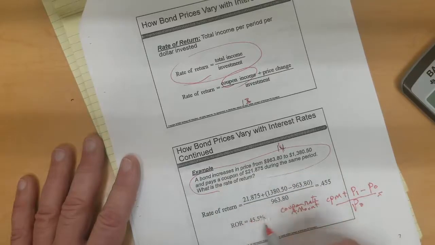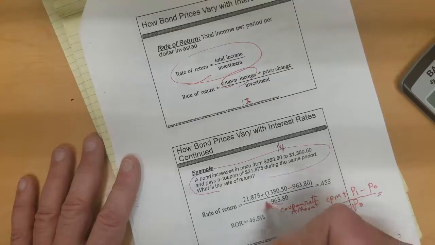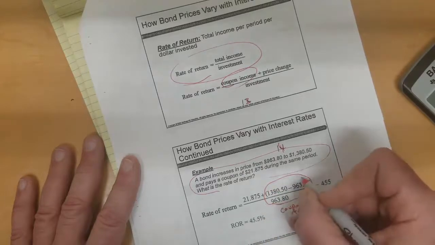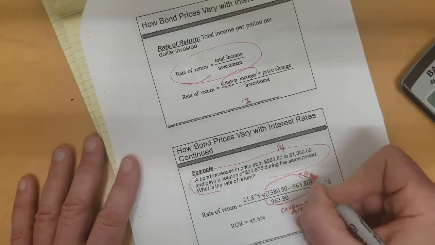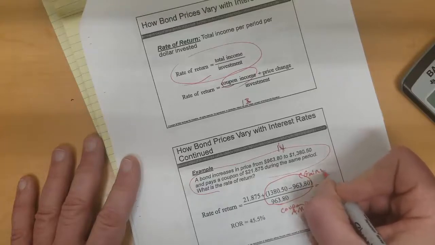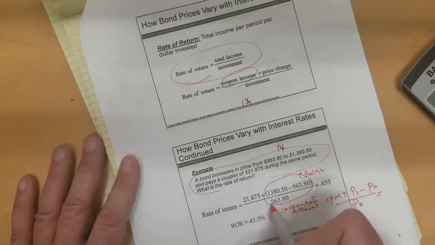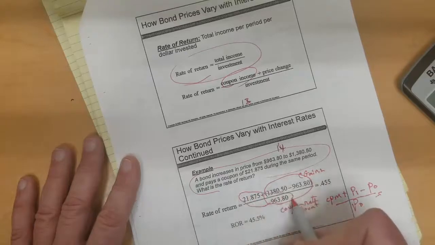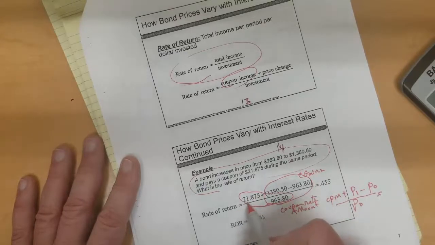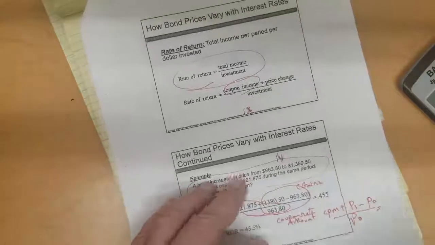Well, it's pretty easy to find out. It'd be large, I can tell you that. If we looked at this part, that would be what we call capital gains, or loss if it was a loss. If we looked at this part, this would be the coupon yield, and that is a $21, almost $22 coupon. So just a heads up on that.